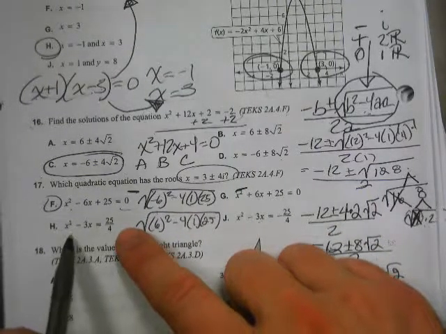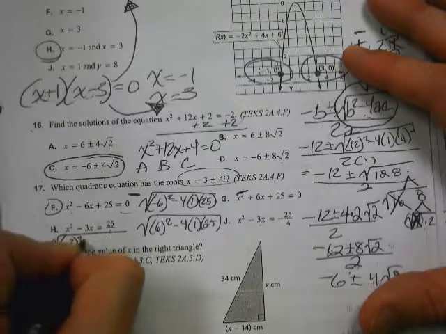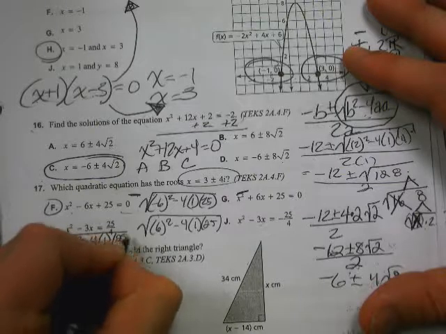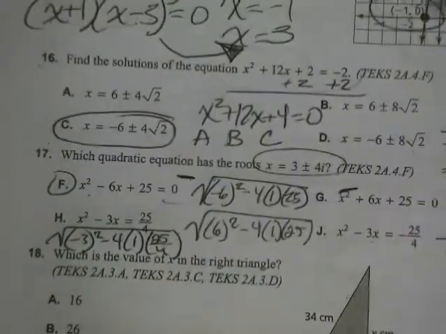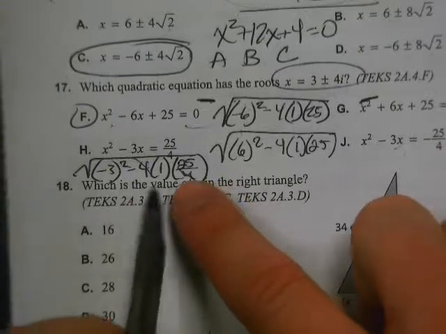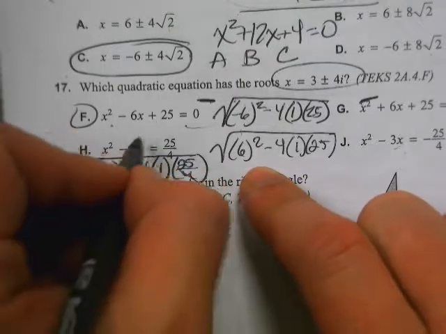In the next one, b squared minus 4 times a times c. And we can see here that 4 divided by 4 will go away. So this is 9 minus 25. This will also be negative.